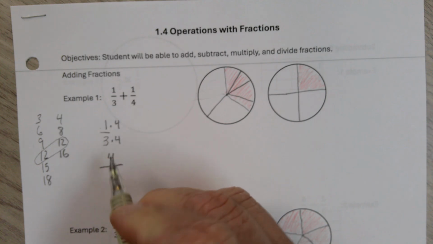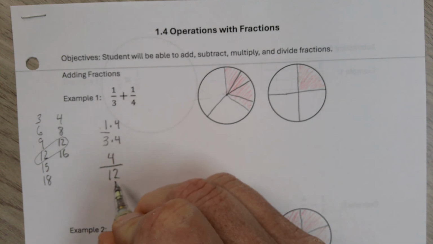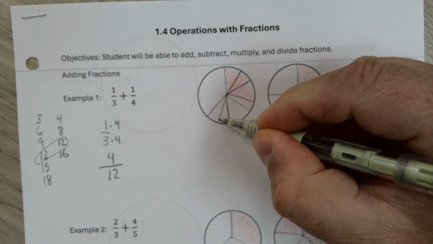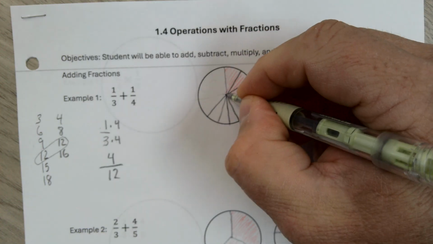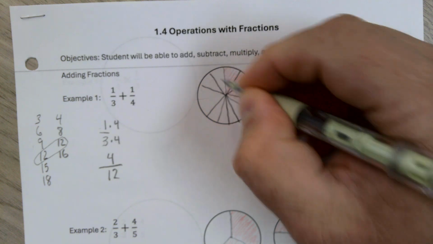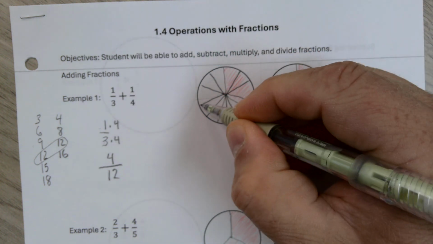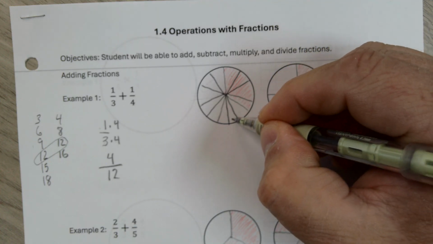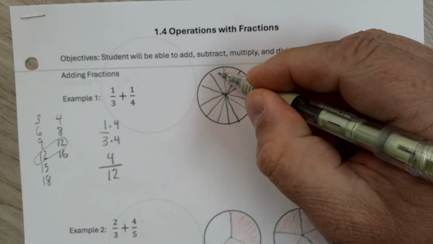Now if I go 3 times 4, that's 12. That means if I cut the remaining pieces also into 4, I'm going to have a total of 12 all the way around. 1, 2, 3, 4, 5, 6, 7, 8, 9, 10, 11, 12.